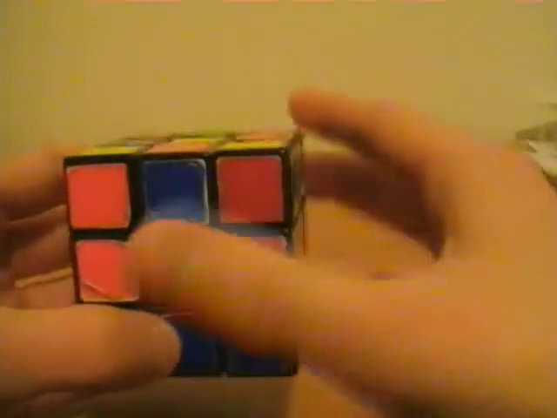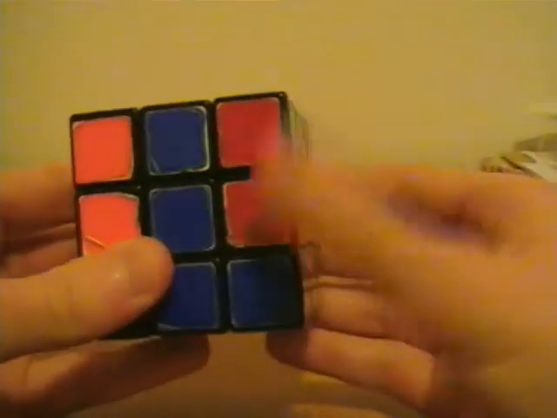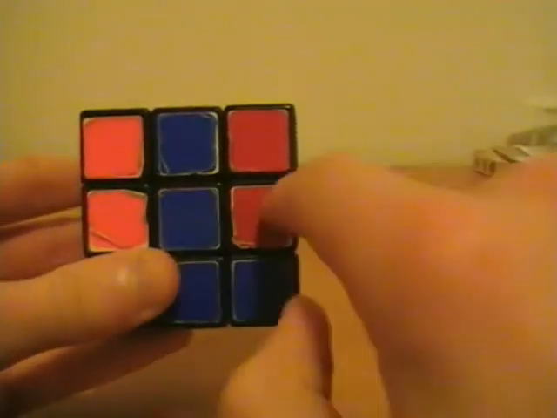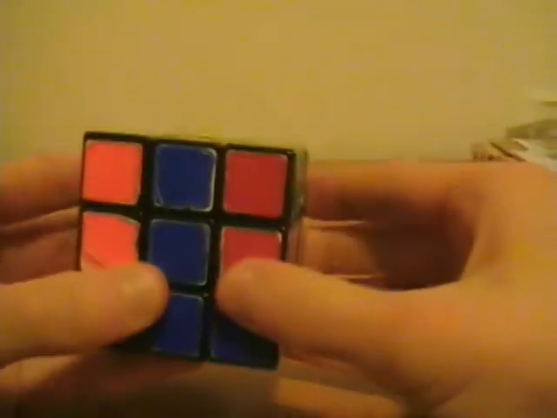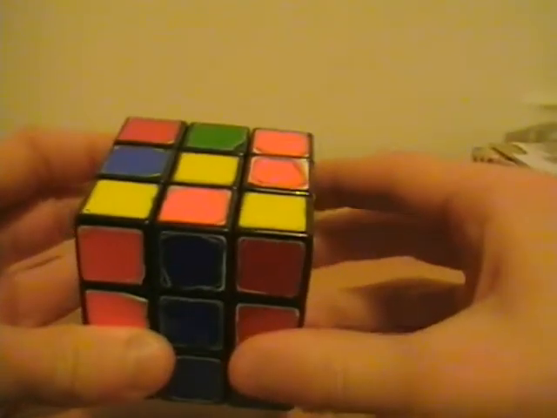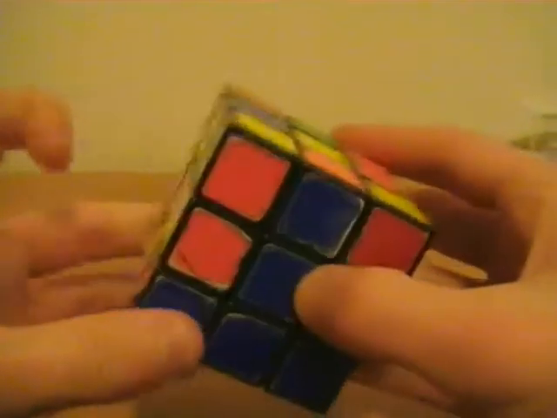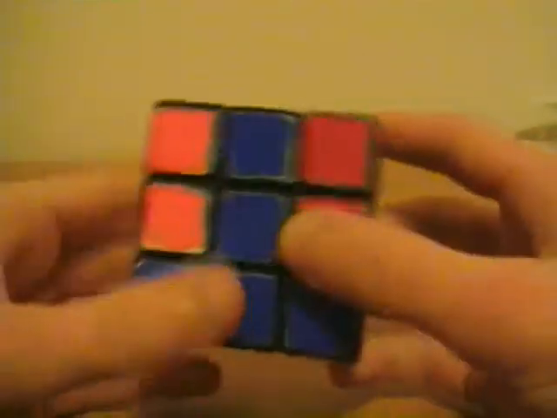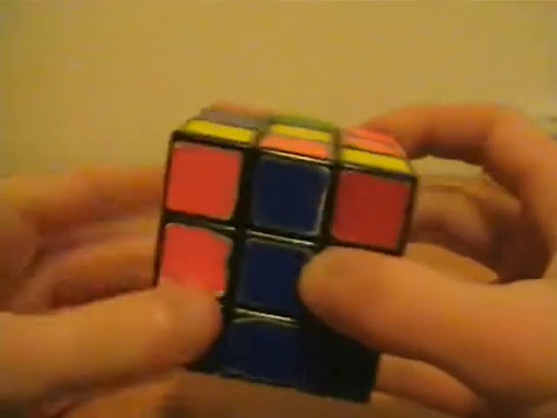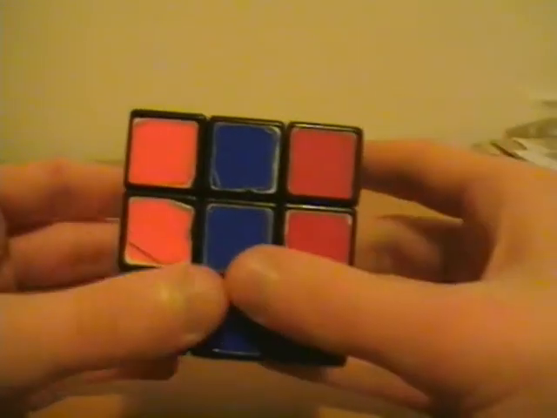So, once we have that done, we want to then see which of the middle layer slots it needs to go to. And we will know that just by looking at the one on the top layer. So it's orange. The center which it matches is this one over here, not this one, because this is red and this is orange, which matches this color up here. So therefore, we need to bring this edge down to here.